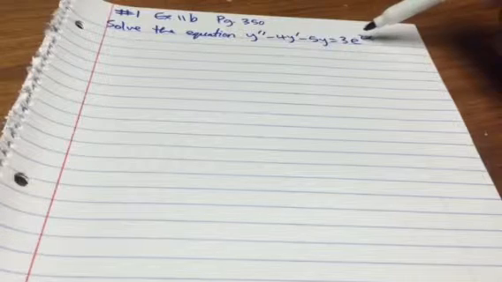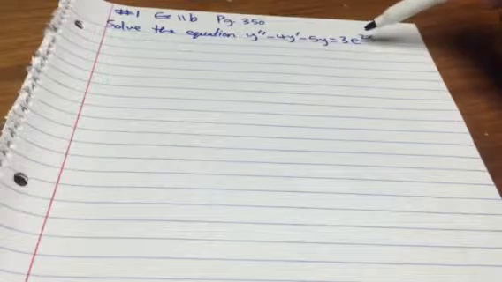This is what we call a non-homogeneous differential equation. It's non-homogeneous because on the right-hand side, we have a non-zero term. So the first step is to write down what we call the associated homogeneous equation. And to get that, we simply replace the term on the right-hand side by 0.